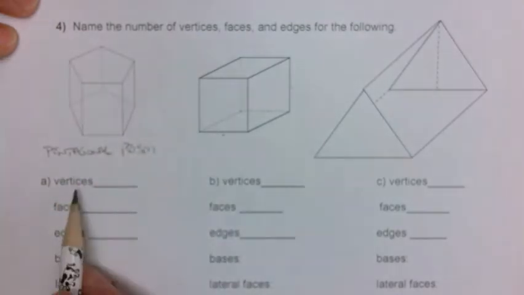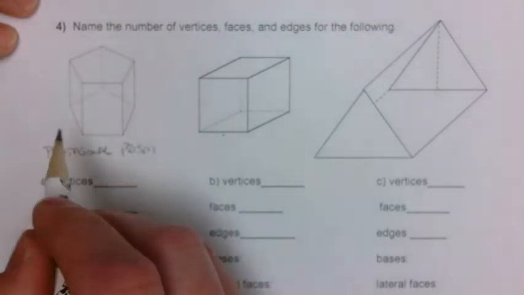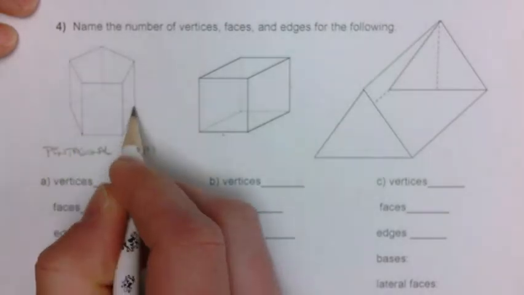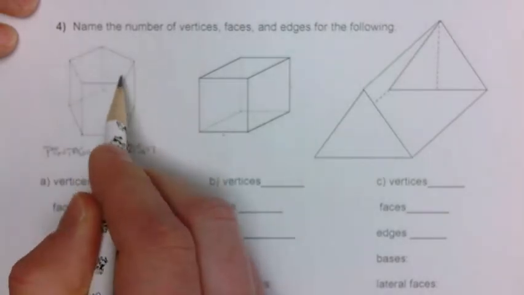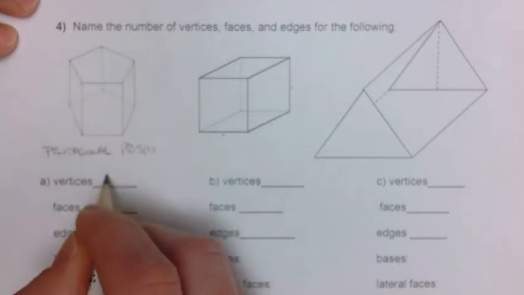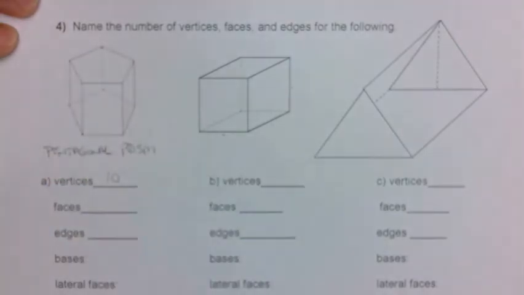Okay, for the vertices, those are the corners or the points. So we're going to count. There's 1, 2, 3, 4, 5 on the bottom, 1, 2, 3, 4, 5 on the top. That's a total of 10 vertices.